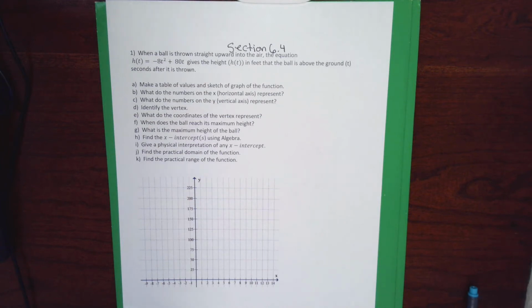The functions are maybe not perfectly real-world realistic because I tried to make the numbers kind of friendly. And for each problem, we're going to do a mixture of graphing, interpreting a graph, and solving some equations by algebra and interpreting the algebra.